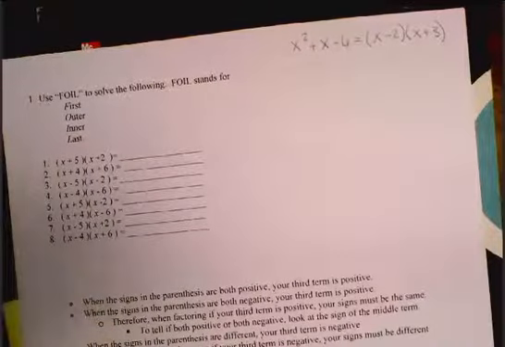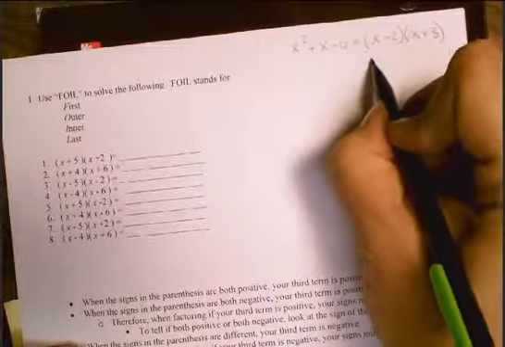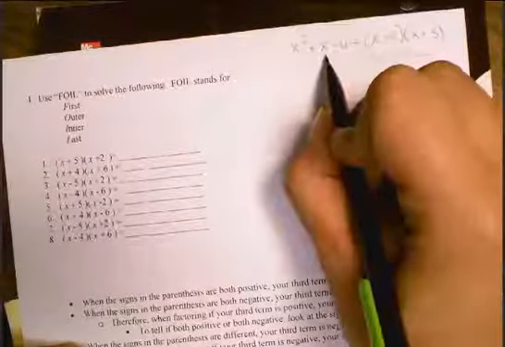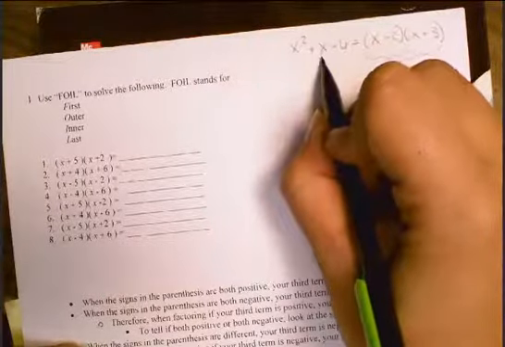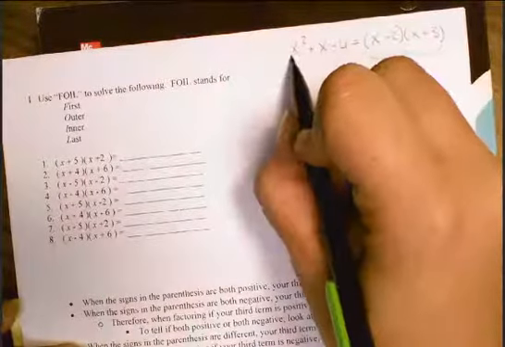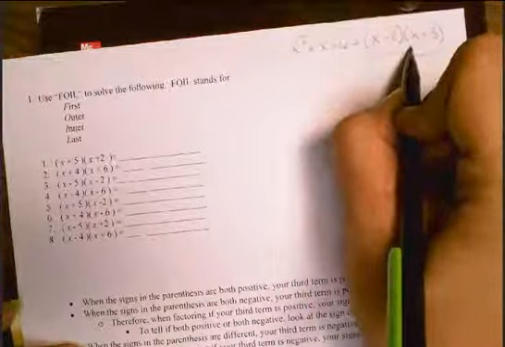Well, I'm a firm believer that we build knowledge off of previous material, so what I'd like to start with is this side and then show you how that connects to this trinomial. That way when we're given the trinomial, we can look at some key things to help us factor.